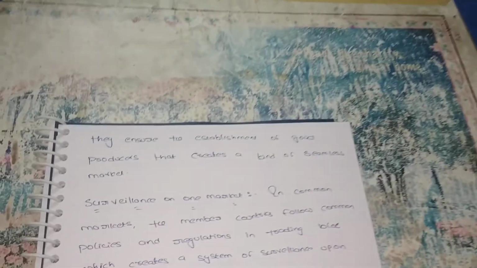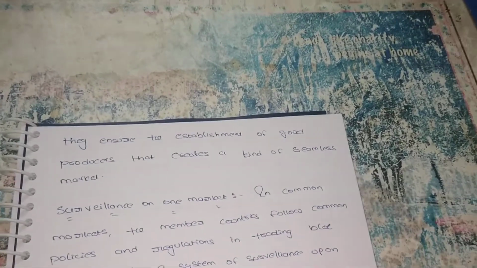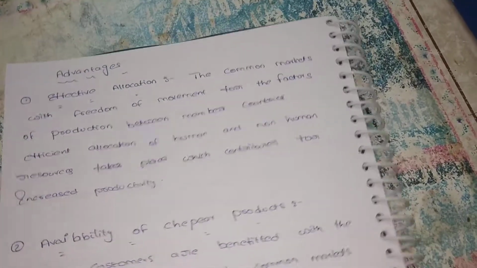Further, these products they can sell to other countries and receive revenue. This revenue they use for the development of the economy. So surveillance is also one of the important factors for the formation of a common market. These are all the advantages of the common market.